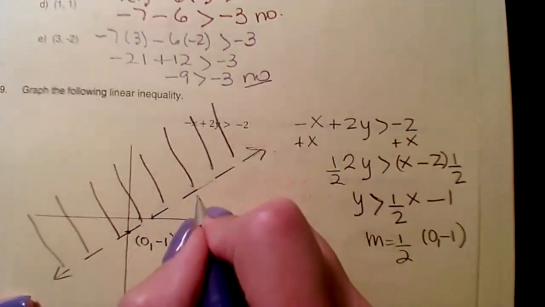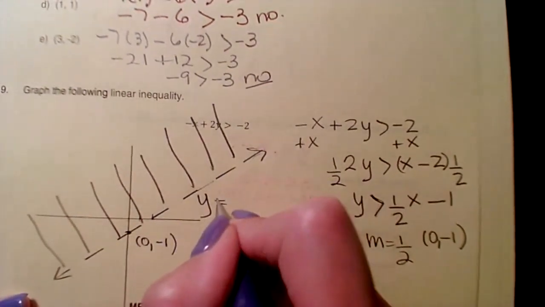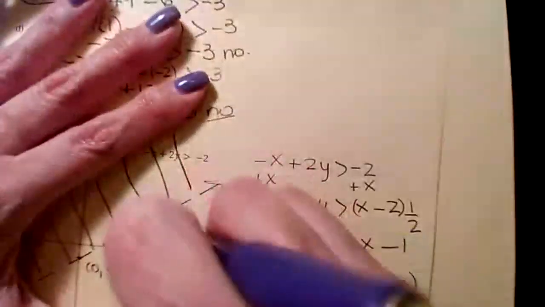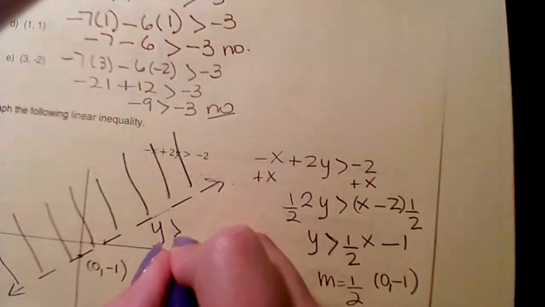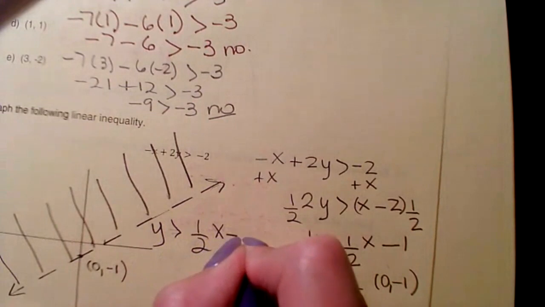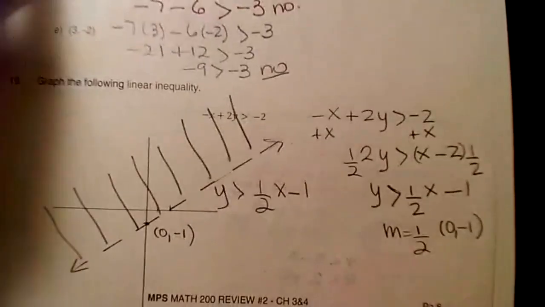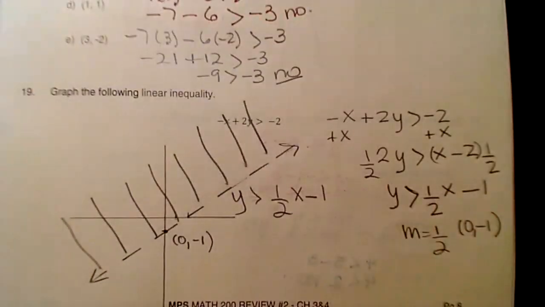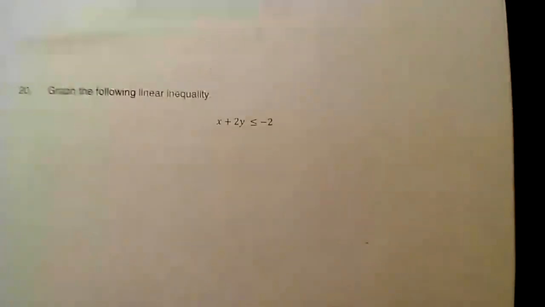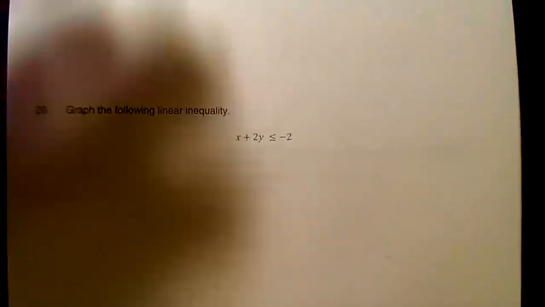So be very careful with that. So this line is going to be, the equation would be y greater than 1/2 x minus 1. Okay? And let's do number 20.